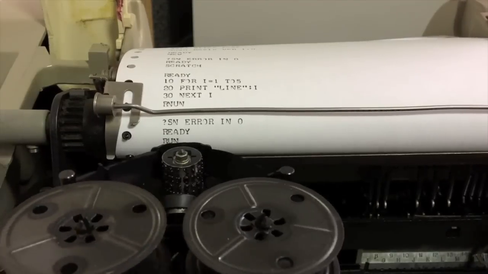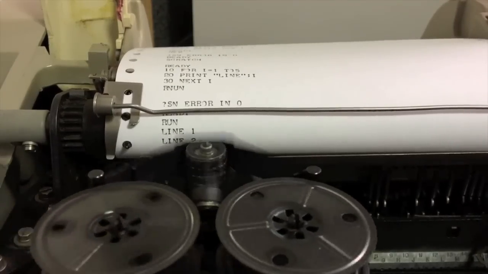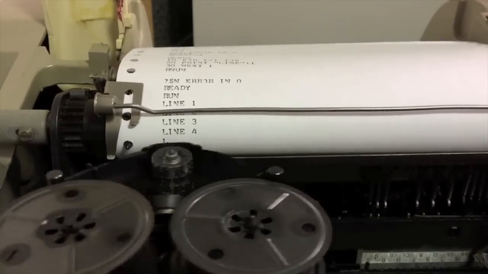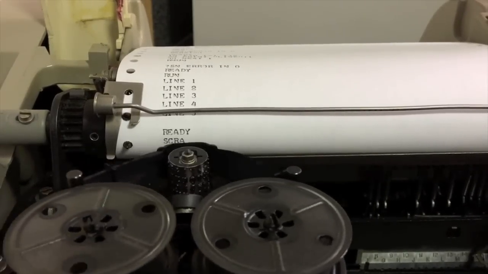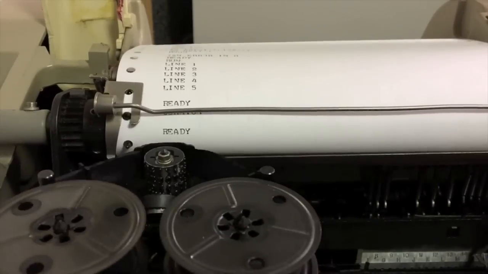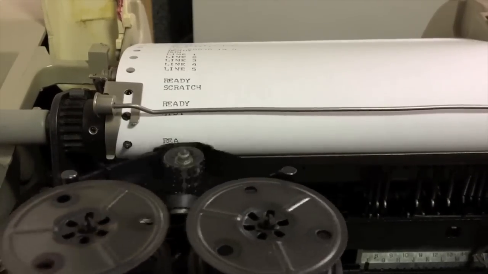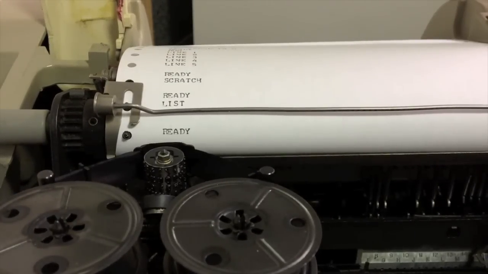Try that again. Program running. Again, you can see the SCRATCH. This is what actually deleted our program. Alright, so there you have it, the very first version of BASIC for the Altair.